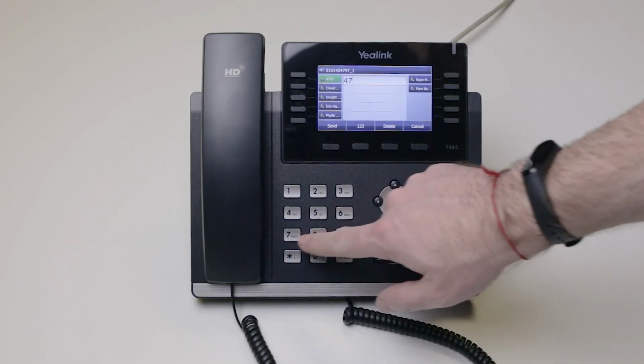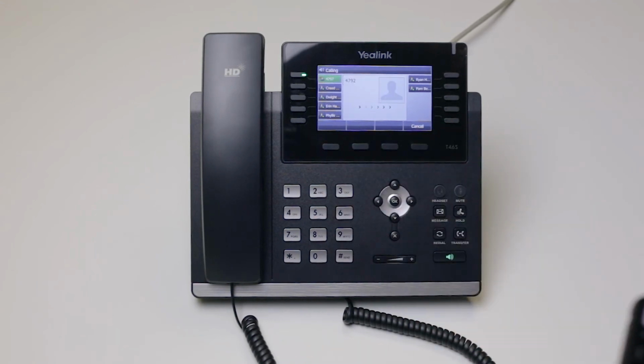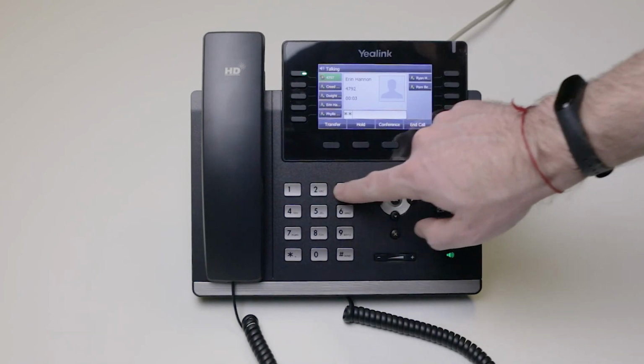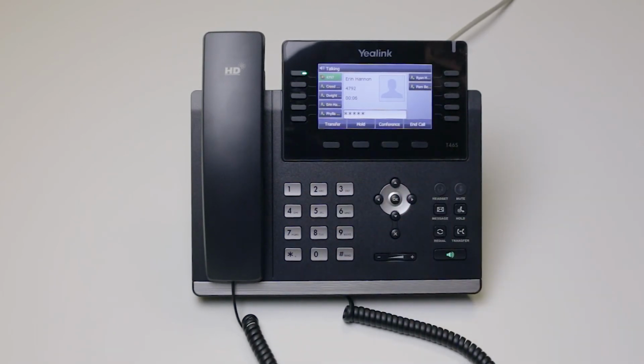To dial a number, we can type it in and press send or the hash key, or wait for the phone to automatically initiate the call. If the extension requires a dialing code, the user will then be prompted to enter this, followed by the hash key. There are multiple ways to transfer a call.